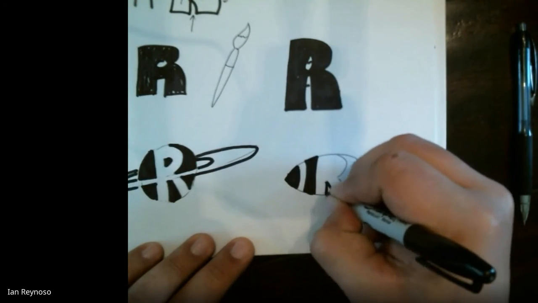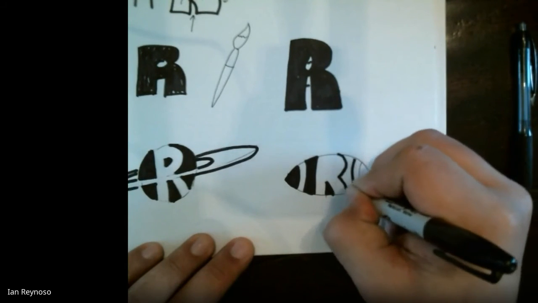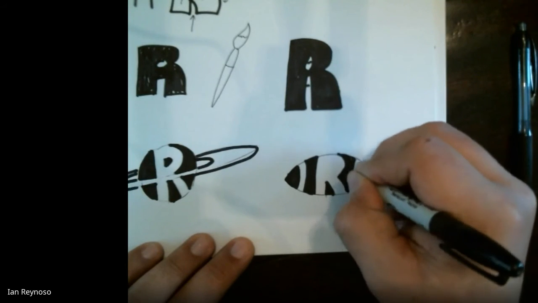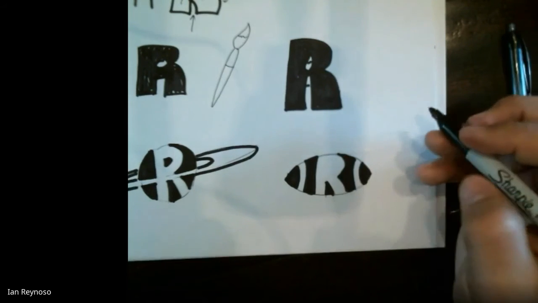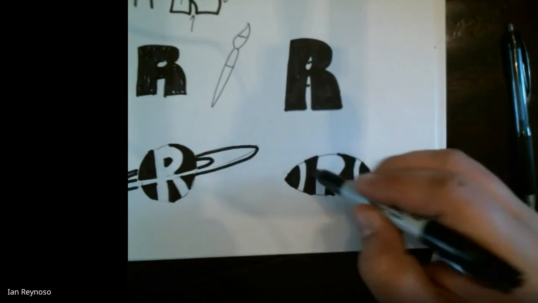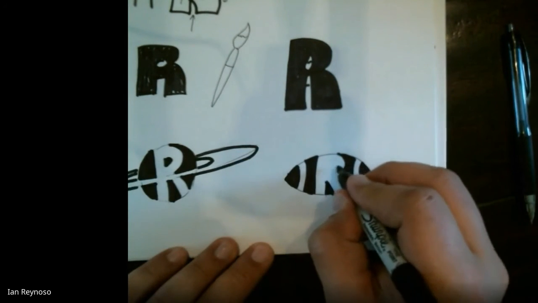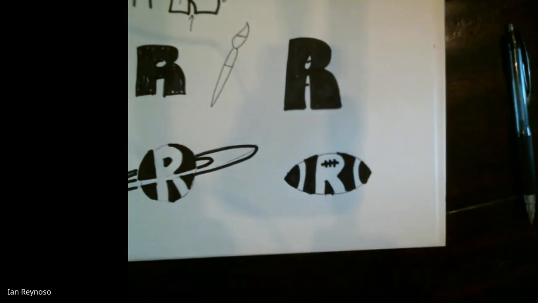I'm going to go like this. My football is my positive space. My negative space in this image is these little stripes on the end and then the R here. And then you know what? I can color in this little center of my R, but why not put the laces of a football? That kind of works in for that space. And now I have my R inside of a football.